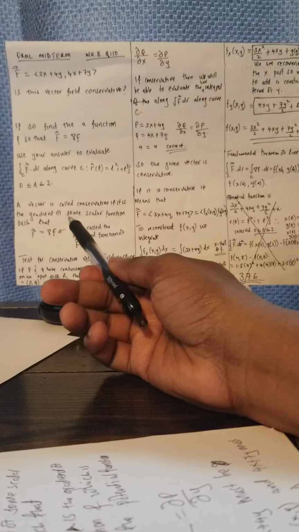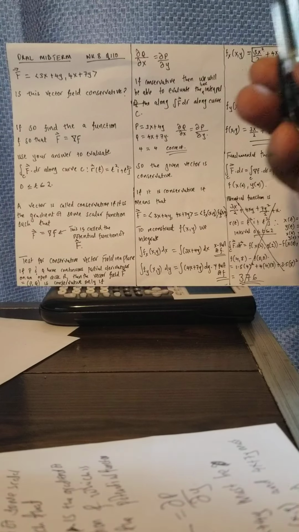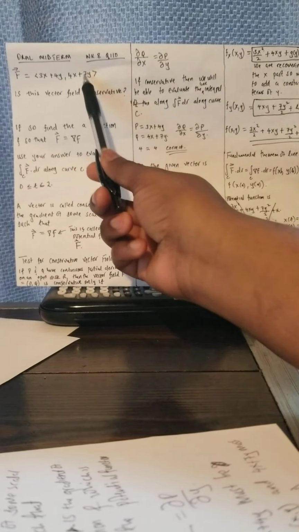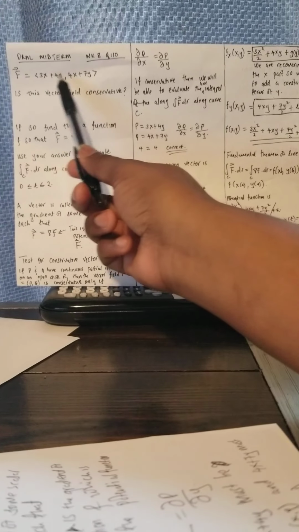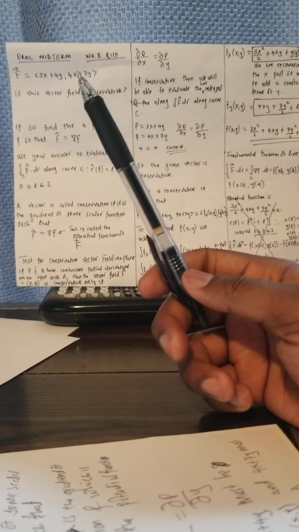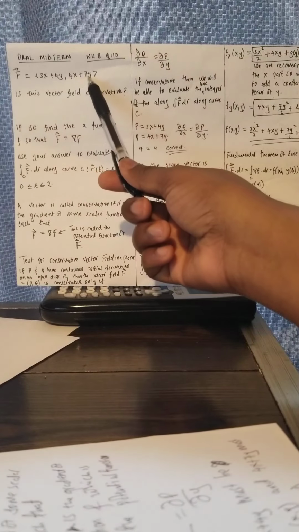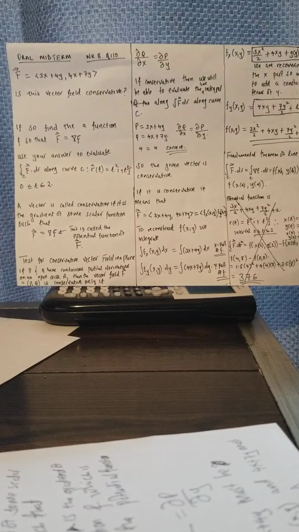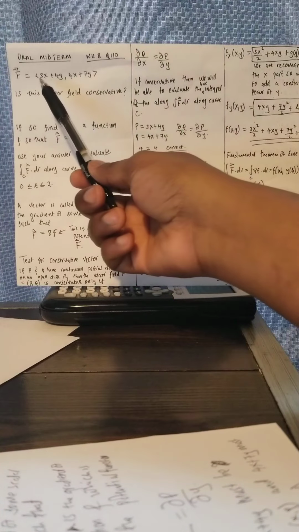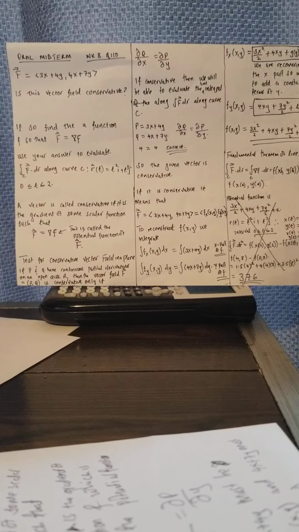And to test whether a vector field is conservative or not, we are going to assign values of P and Q to our vector field here, and then we are going to find the partial derivatives. If the partial derivative of our Q value, which is our second one here, with respect to x equals the partial derivative of our P value with respect to y, then this vector field is conservative.